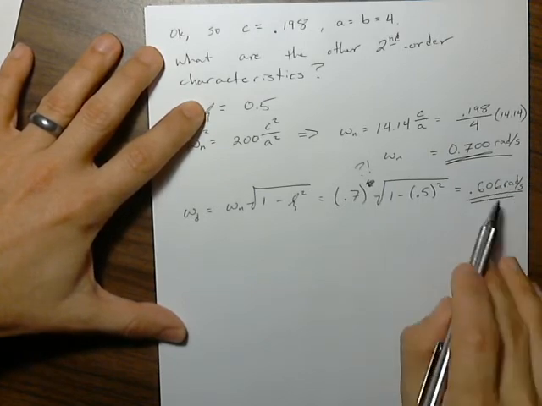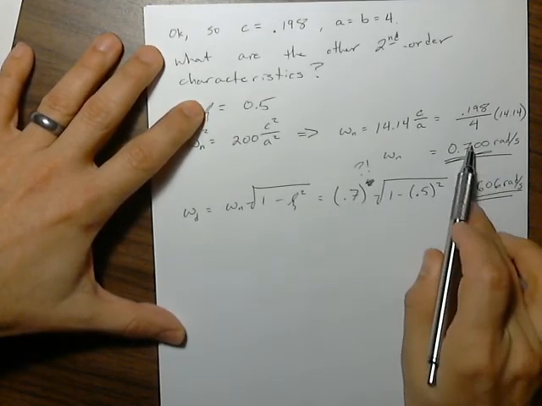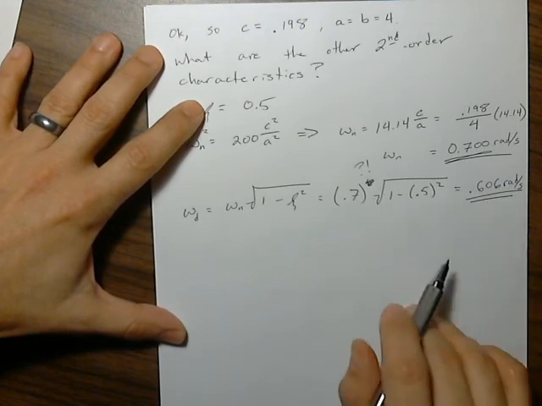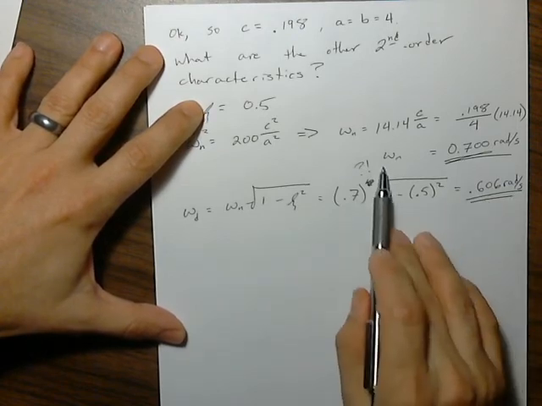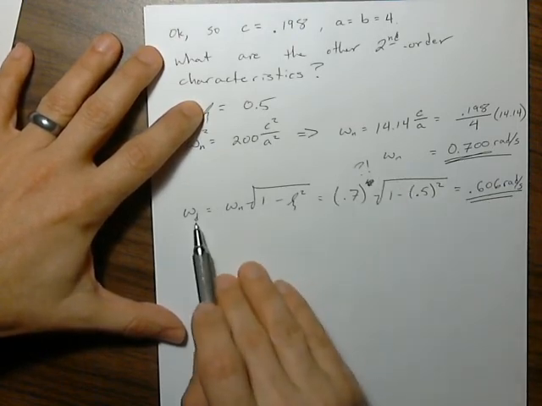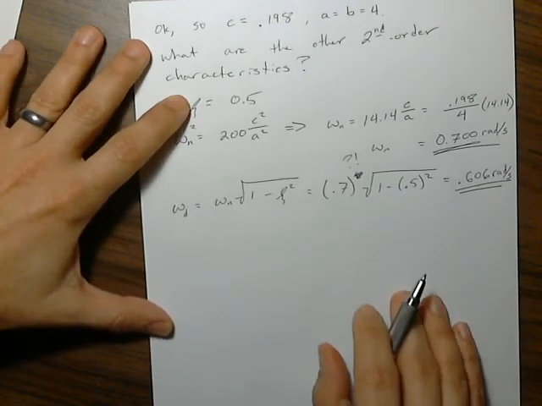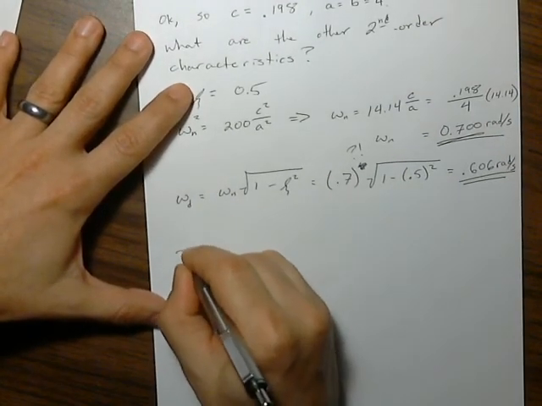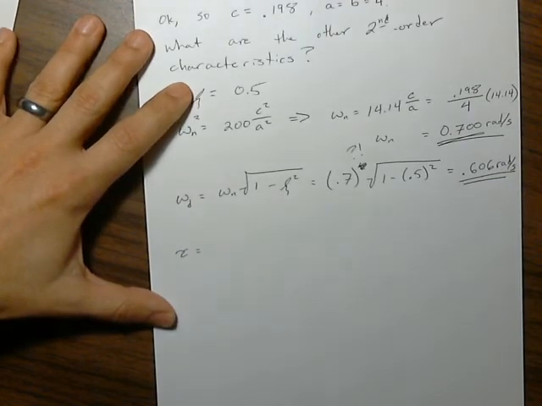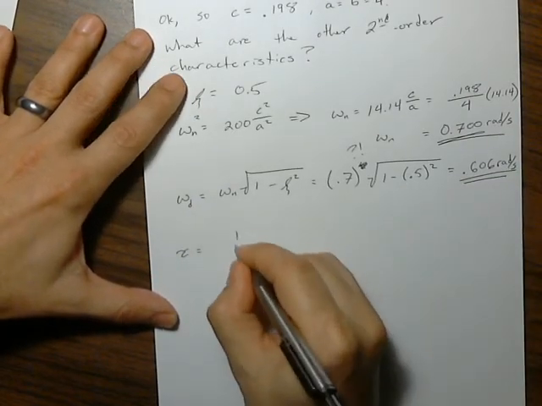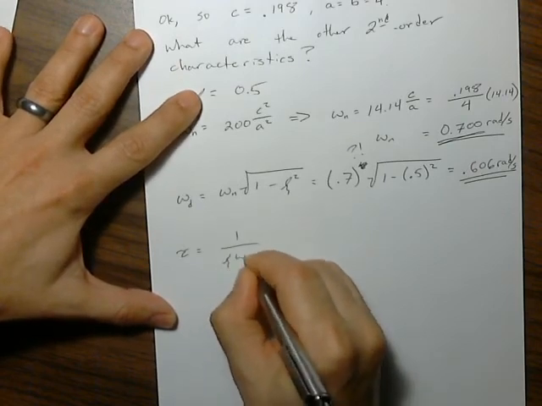Sorry, running out of room. So we see a pretty substantial decrease in frequency due to damping. The damped natural frequency is in fact pretty substantially lower than the natural frequency. All right, the time constant, that is a measure of how long the oscillations will last. That we can get this way.